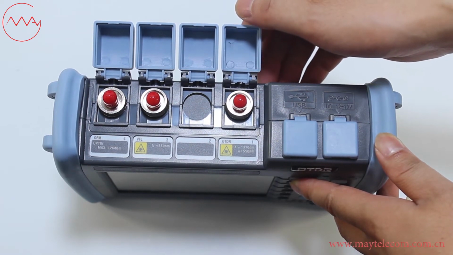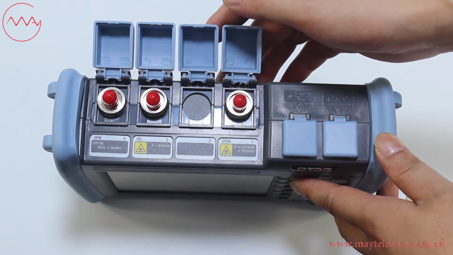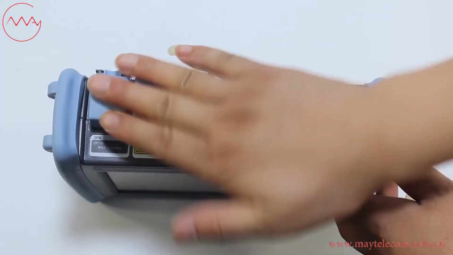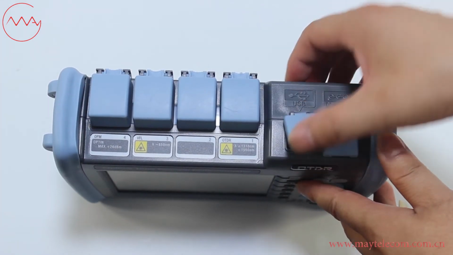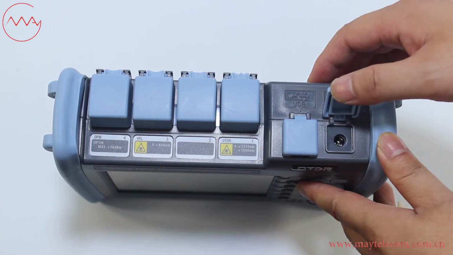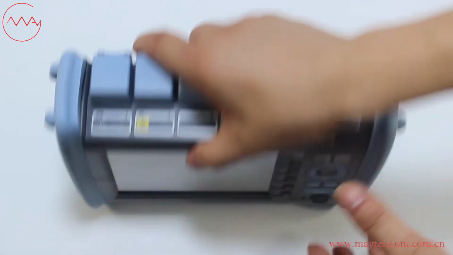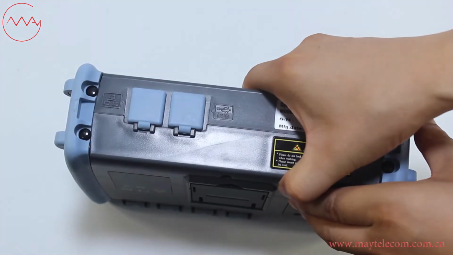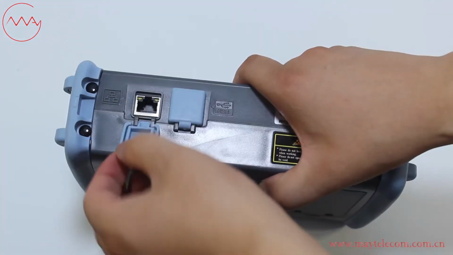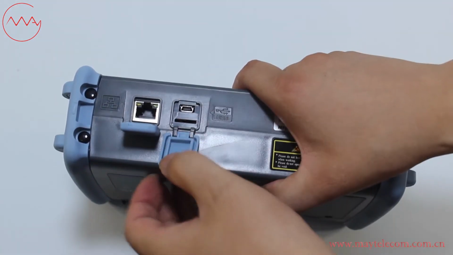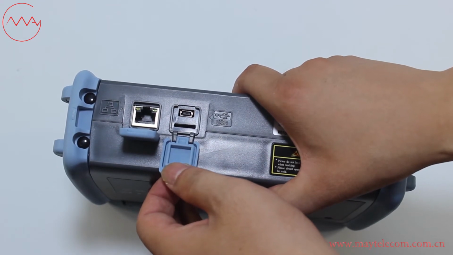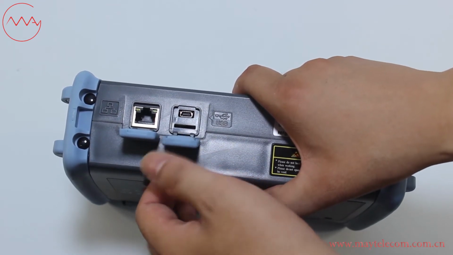Light source ports are the same as OTDR ports. There are also a USB port, power charging port, Ethernet port, and micro USB port for exporting data.